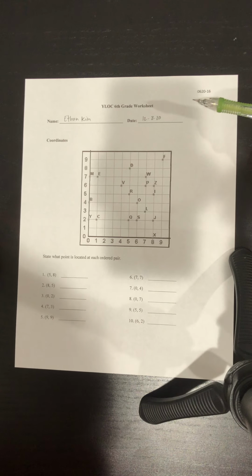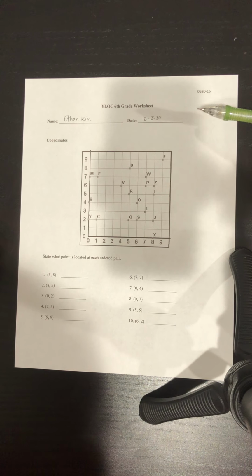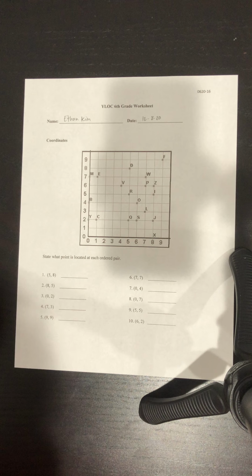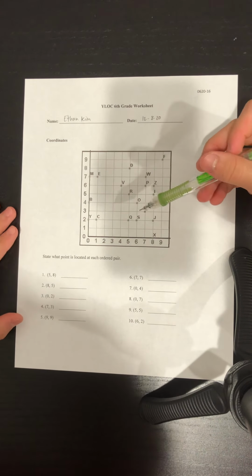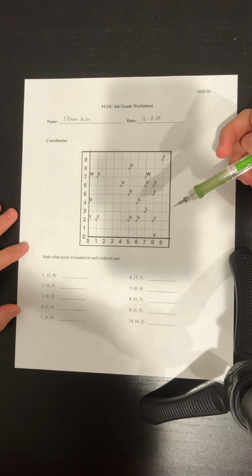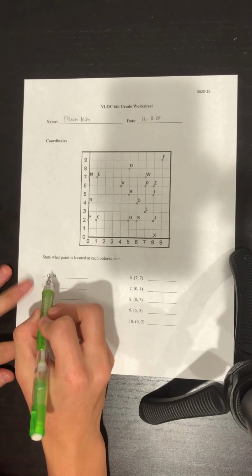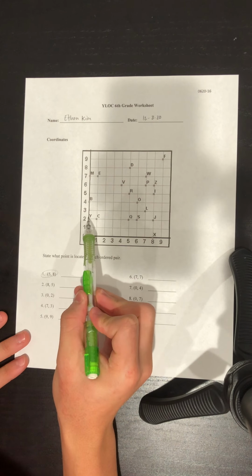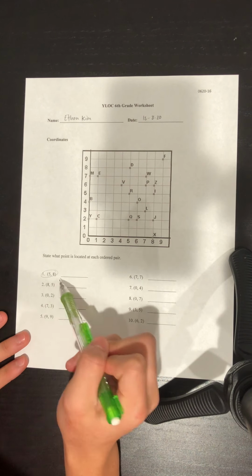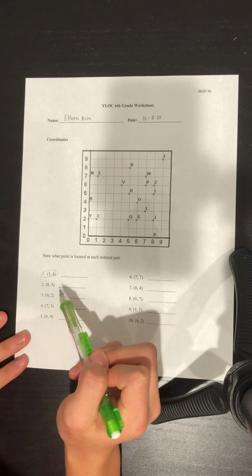This is the 6th grade worksheet, page 1, and it's on coordinates. So basically, it's asking to state what point is located at each ordered pair. So this is an ordered pair, these sets of numbers, and what you're trying to find is what letter matches up to these ordered pairs or these coordinates.